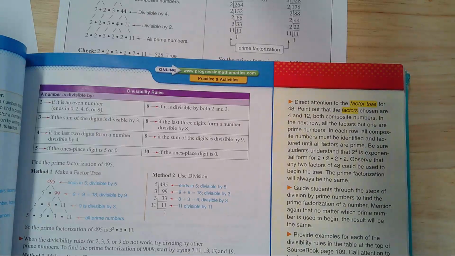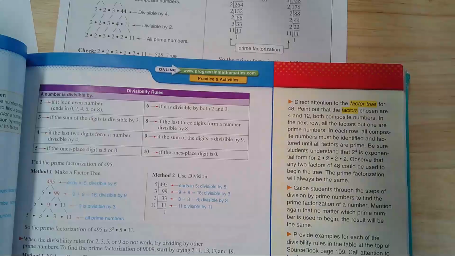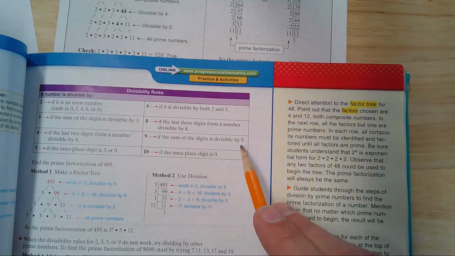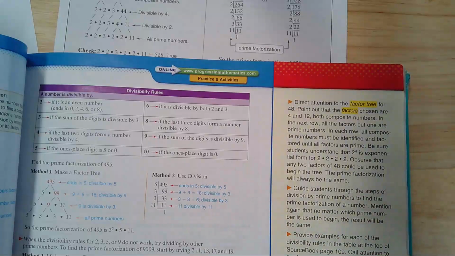4 is you look at the last two digits, 00, 04, 08, 12, 16, all the way up to 96. The last two digits. 8 is hard. It's the last three digits, multiples of 8. 8's tough. 6 is it's got to be divisible by both 2 and 3. So 2 is easy to check. You just need to check 3 for 6. 9 is just like 3, except when you add up all the digits, the sum needs to be divisible by 9. And then 10, of course, everybody knows if something's divisible by 10.